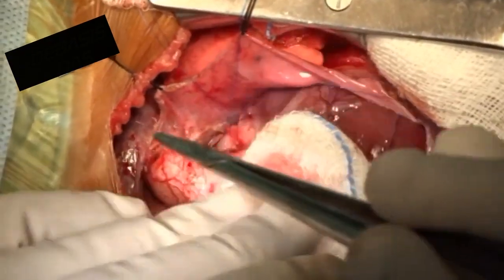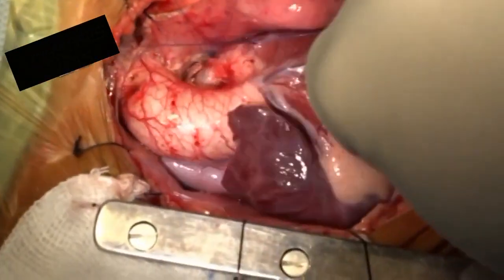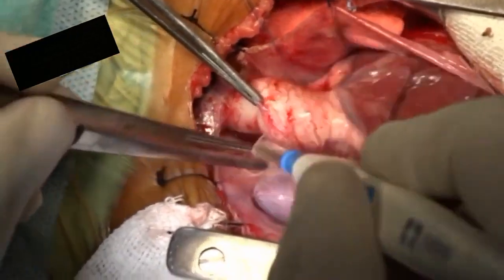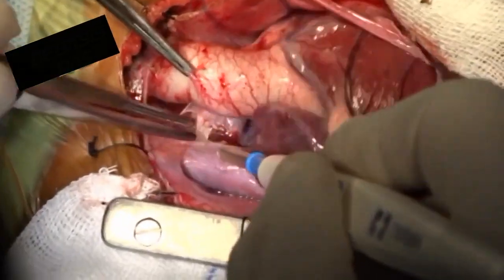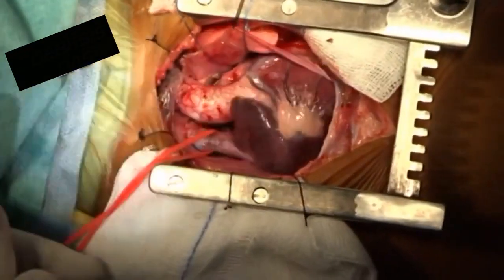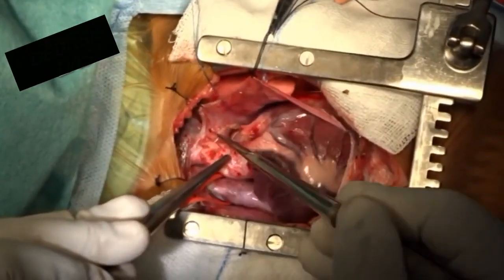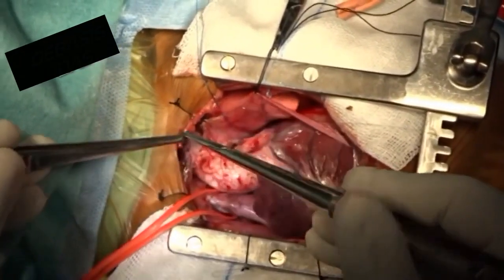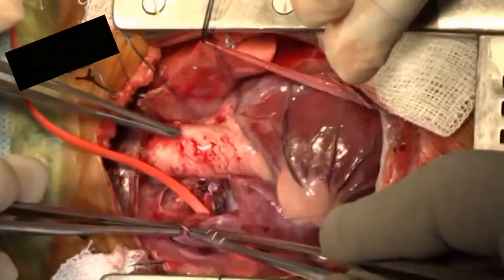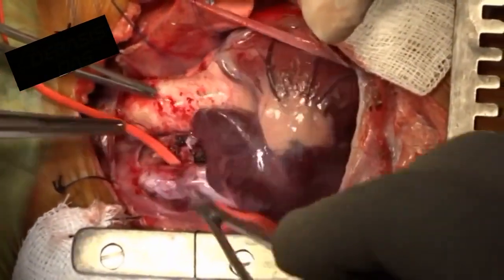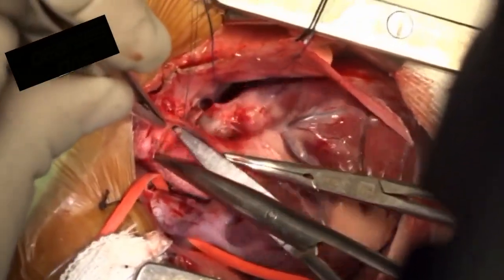Stay sutures are taken on the main pulmonary artery and also on the ventricle for marking as well as future ventriculotomy. The SVC is mobilized, a snare is passed, and purse string sutures are taken on the aorta and then on the superior vena cava for cannulation.